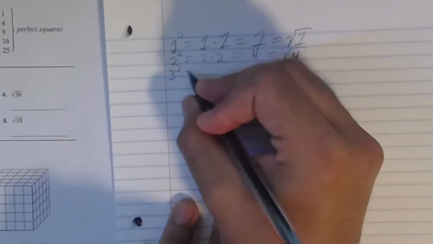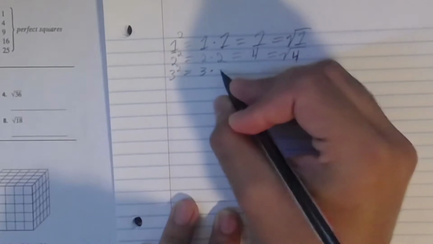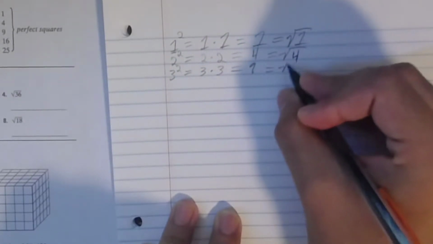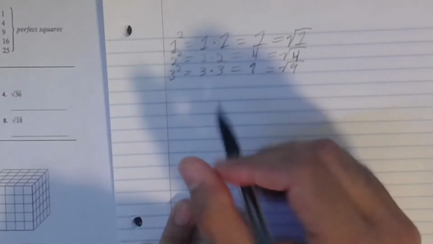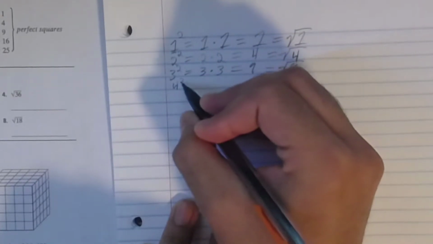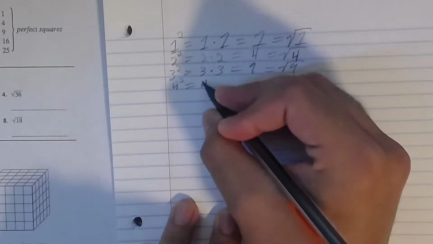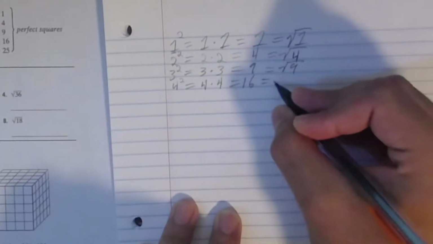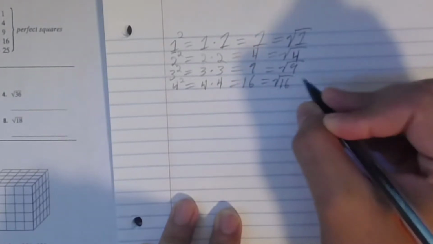So I'm just gonna do a couple of these. 3 times 3 is 9. So the square root of 9 is 3. I'm just gonna keep doing this. You can follow along.